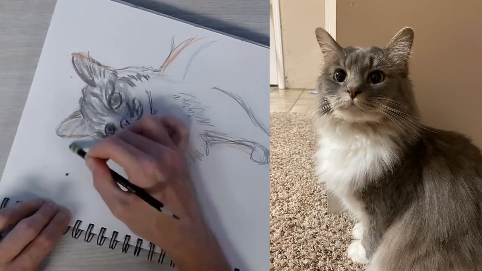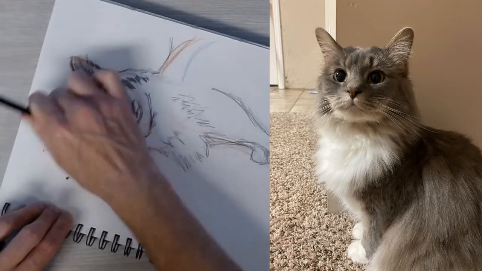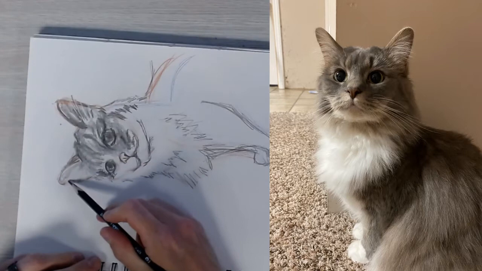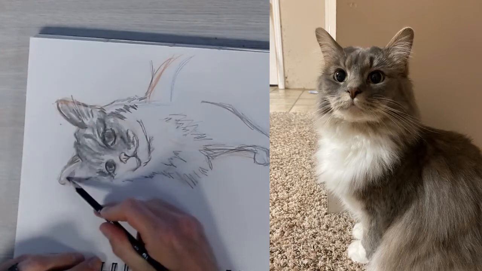Zoop, zoop, zoop, zoop, zoop, zoop. And yes, very important you make those sound effects. If you don't, you're not in art class. You have to make sound effects. Makes your artwork better. True story. It really does.